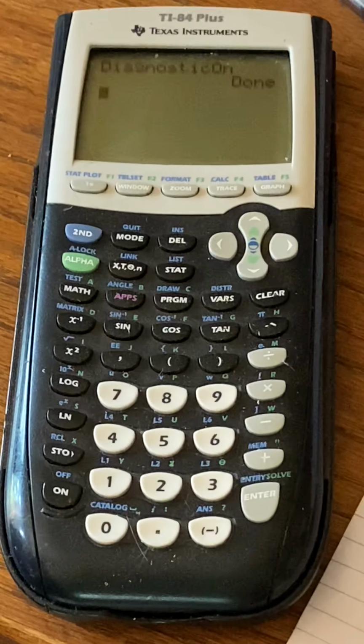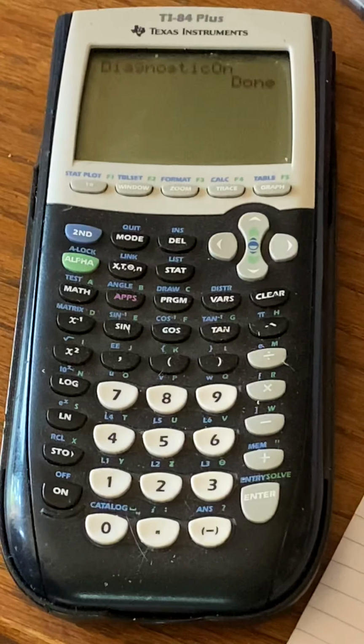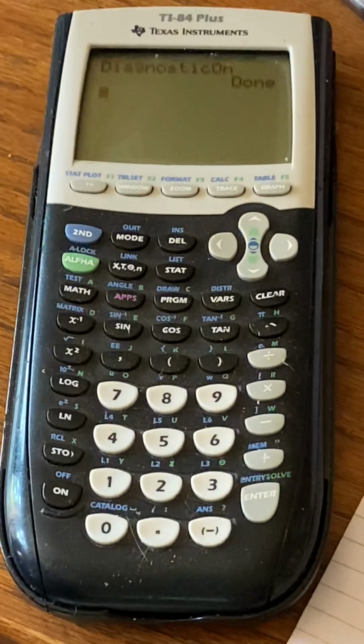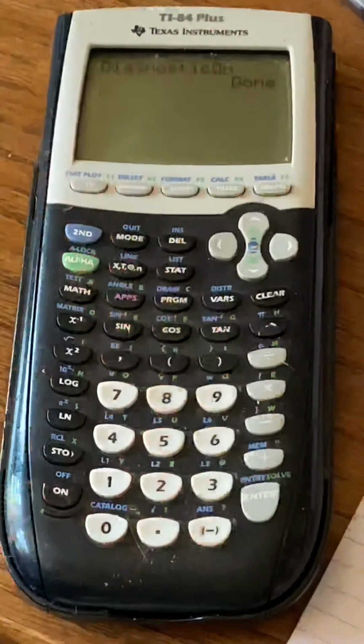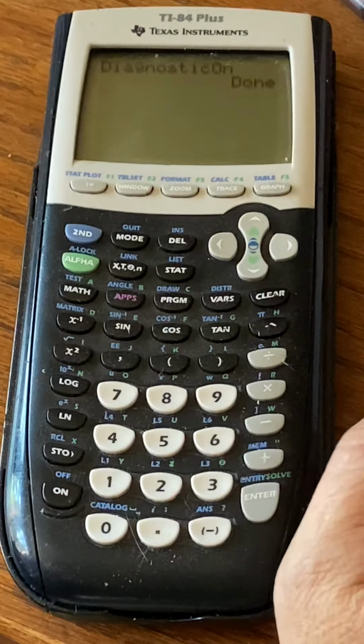So the thing is that your calculator is not set up to use all of its battery power. So what we're doing is we're telling the calculator, we're doing big calculations here. We need you to use all of your battery power. Now that your diagnostic is on, you should never have to tell the calculator to do it again. You should be good to go for the rest of the semester, okay? So diagnostic on, that's done. Don't ever worry about that again.